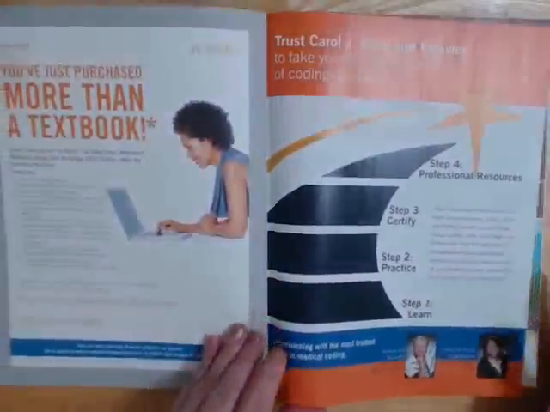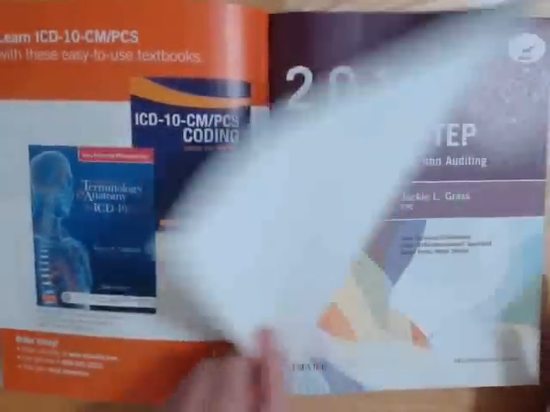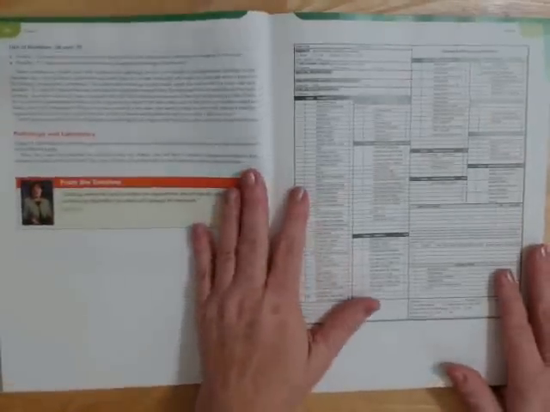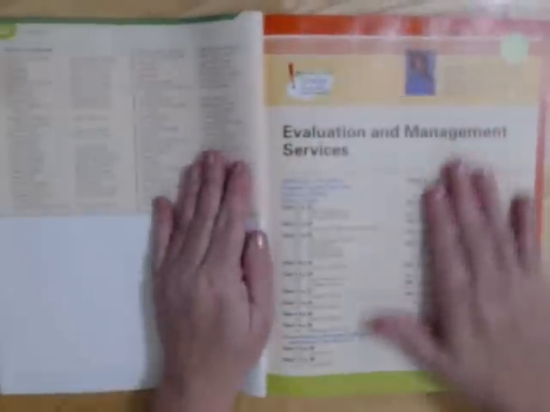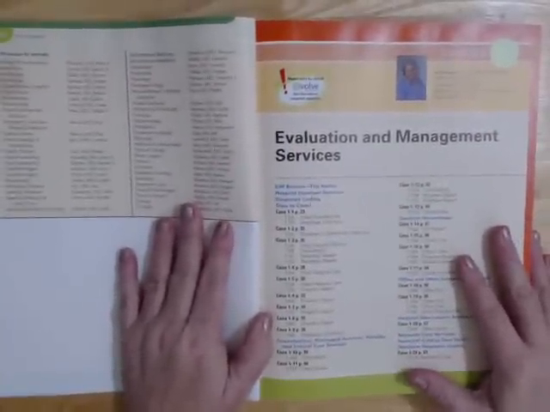This textbook is very different than the other textbooks that we've had. All of this is just kind of junk. You know, I don't mean junk, but table of contents, that kind of stuff. How to use the book, that kind of thing. We're going to start with Chapter 1, Evaluation and Management.